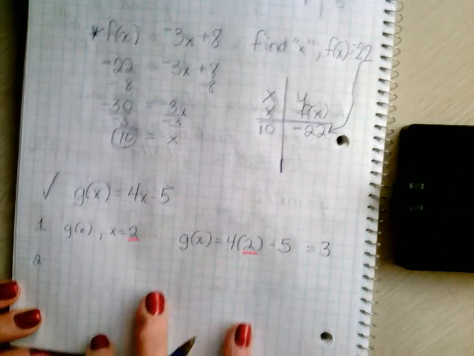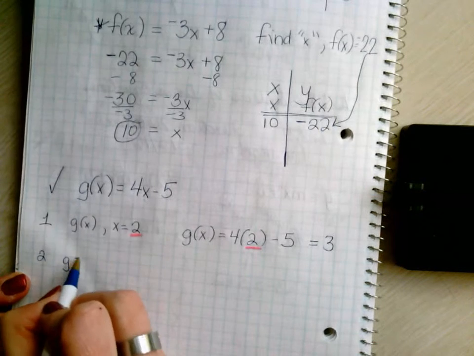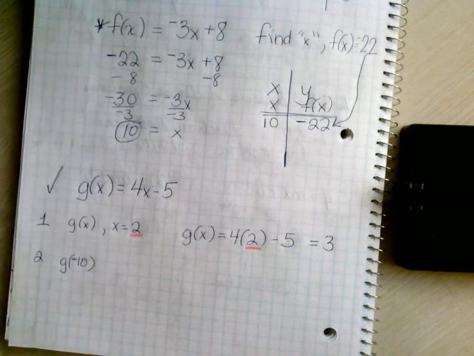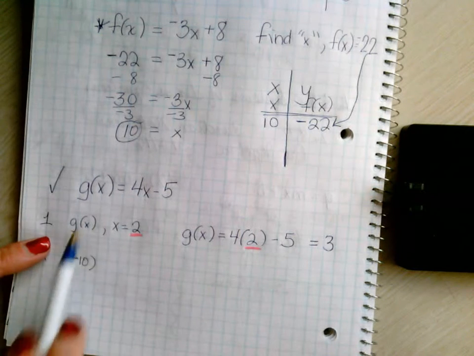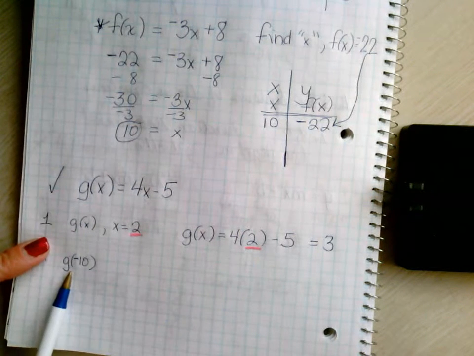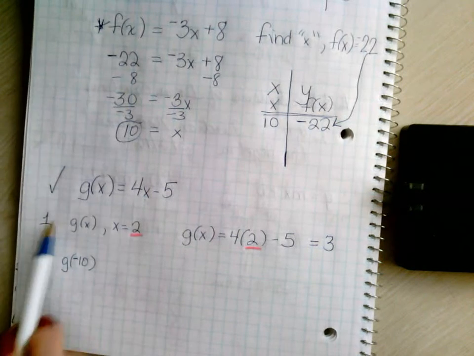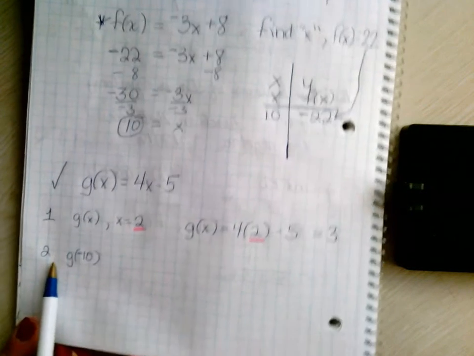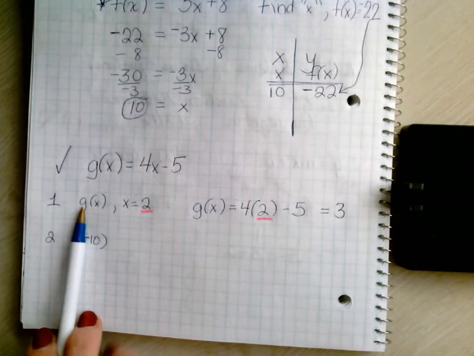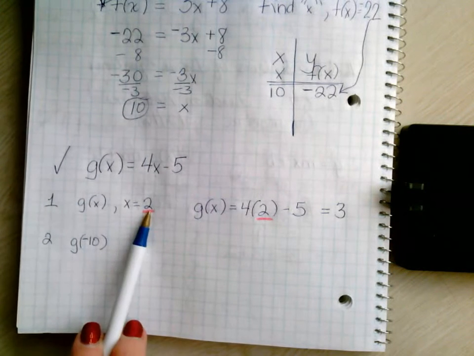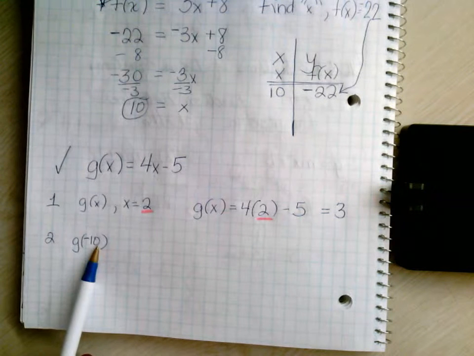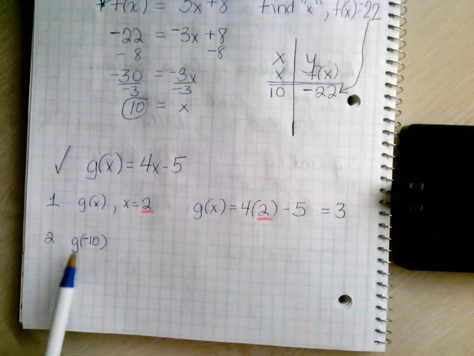2. G of negative 10. Okay. This and this are asking the same thing. Number 1 and number 2 are asking the same thing. In number 1, they list it kind of in an elementary way. But in number 2, this is more the method you will see it at.